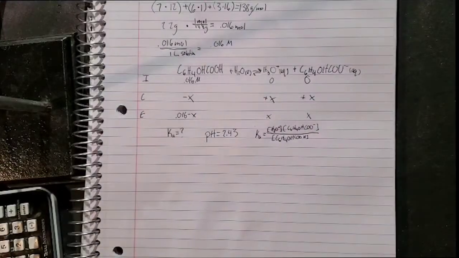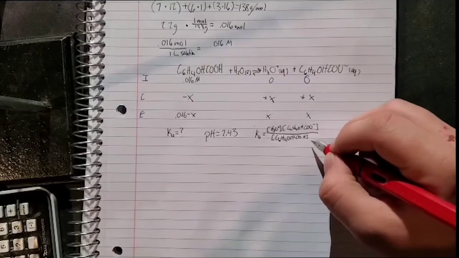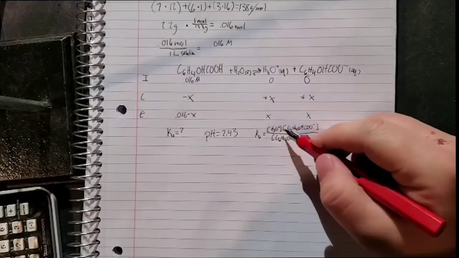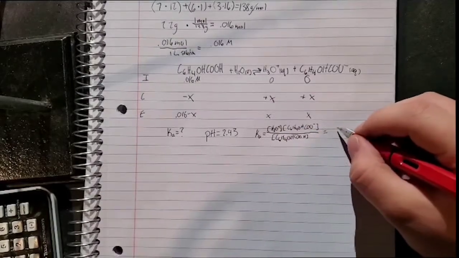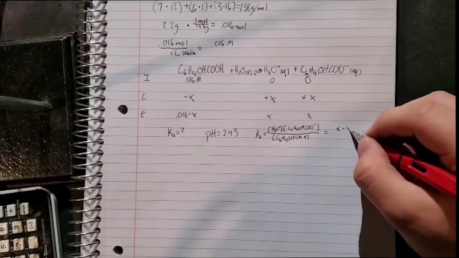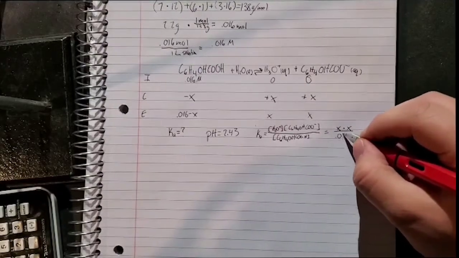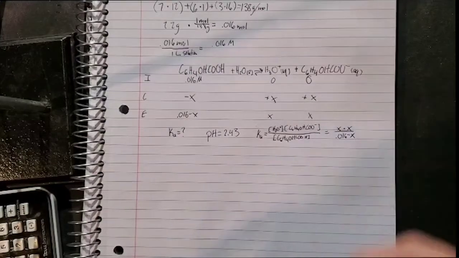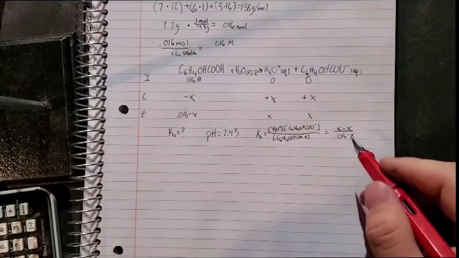So we need to find that X value in order to solve for this, because what this equals obviously is X times X over 0.016 minus X, like that.